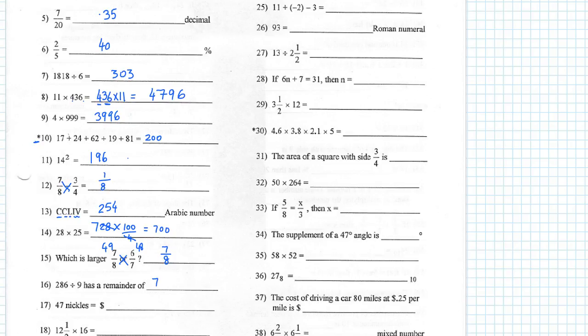Question 17. 47 nickels is equal to how many dollars? So a nickel is 5 cents, so basically the question is 47 times 5 divided by 100. So 47 times 5 is 235. 235 divided by 100, so that will be $2.35.